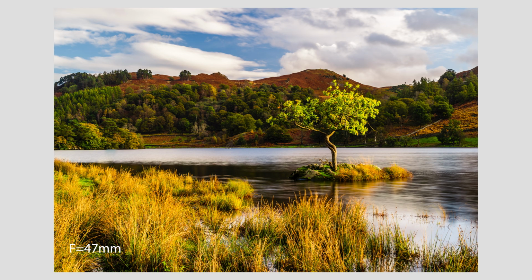Beauty of taking landscapes with a long lens is it really allows you to pick up some detail. Here's a shot of Rydal Water. Now, this is a typical shot you might get from your kit lens. It's shot at around 50mm, and actually not that interesting. It's quite nice. There's a nice reflection, some autumn colours there, but there's also a lovely little tree on an island, and this is probably one of the more photographed trees in the Lake District.